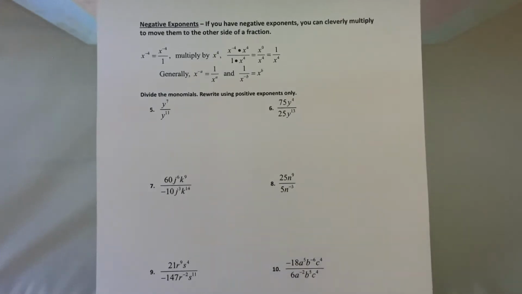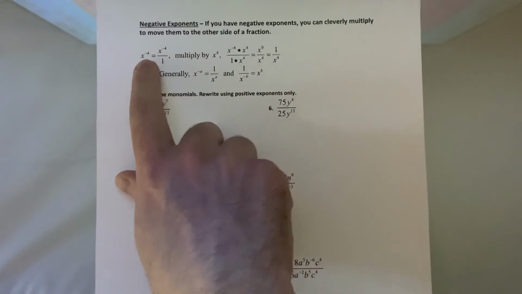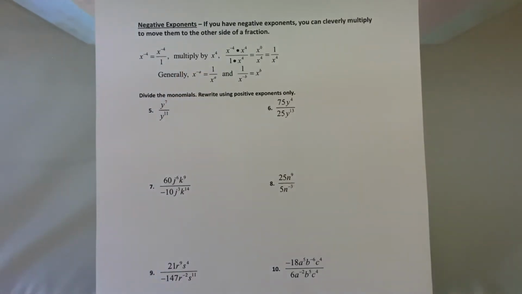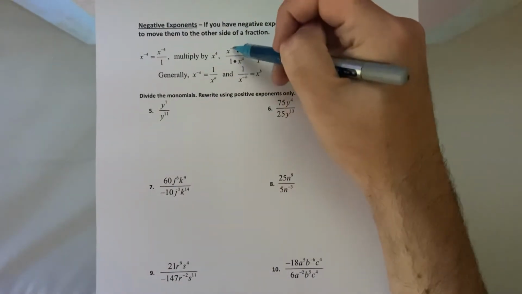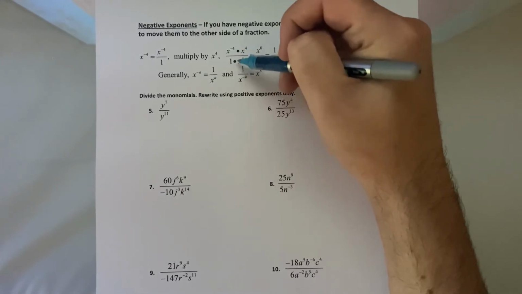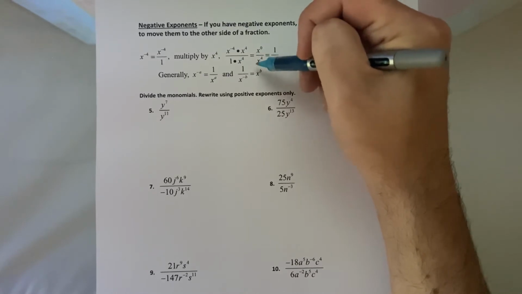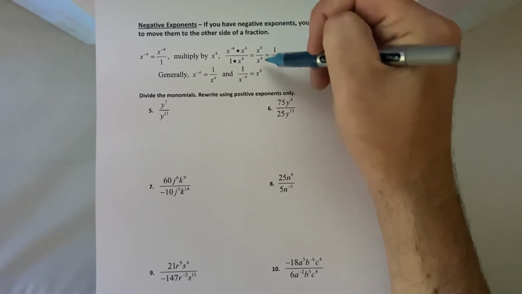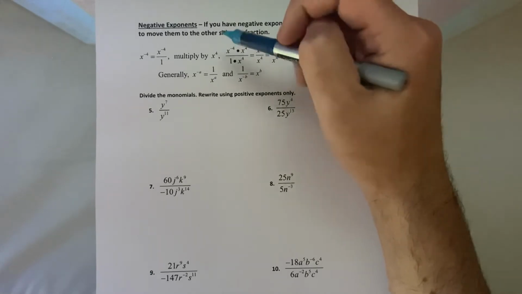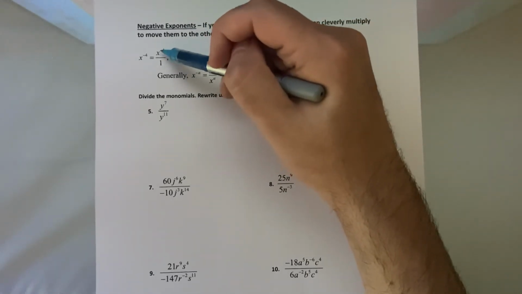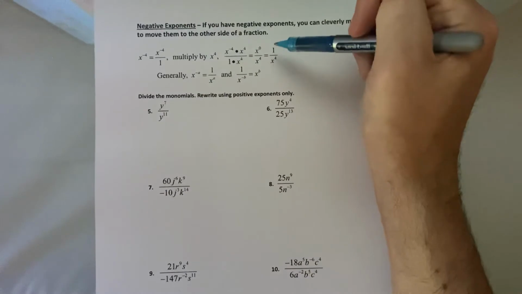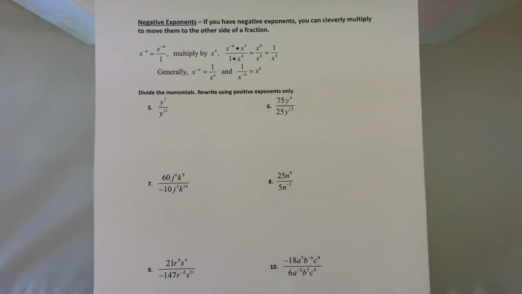Now, a negative exponent, let's think about x to the negative fourth. We know that if we multiply by x to the positive fourth, we will get x to the 0th by adding negative 4 and 4. So if we look at x to the negative fourth divided by 1, and we multiply the numerator and the denominator by x to the fourth, we get x to the 0th up top, but we're left with an x to the fourth in the denominator. So what happens here? That means we turned a negative 4 exponent for x in the numerator into a positive 4 in the denominator, and that's generally true for negative exponents.